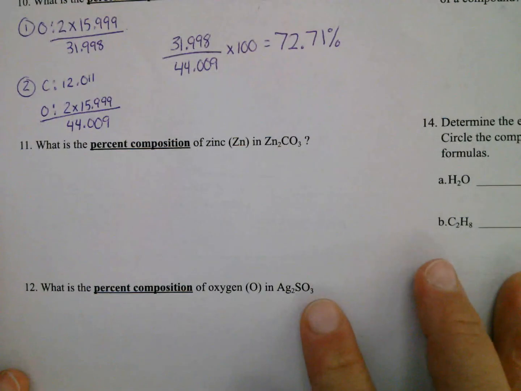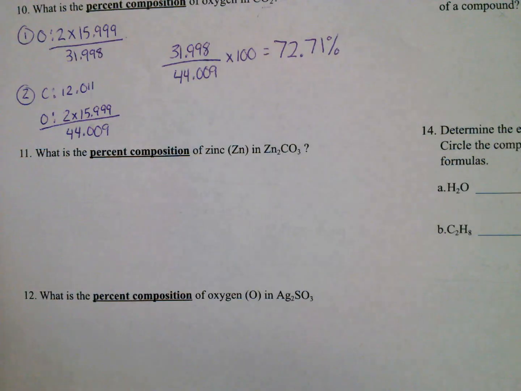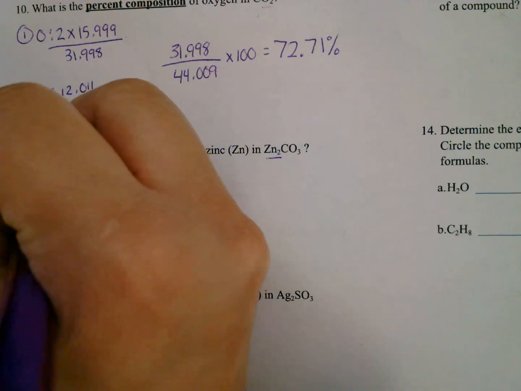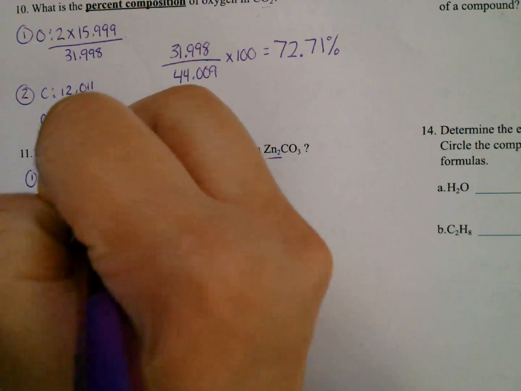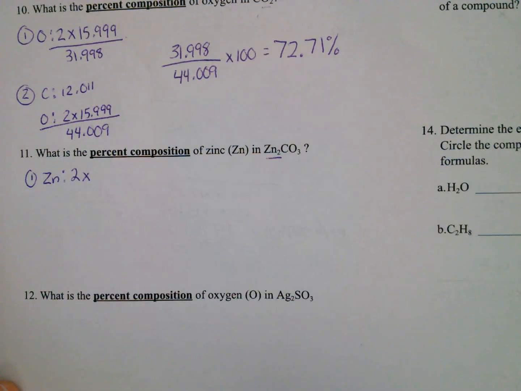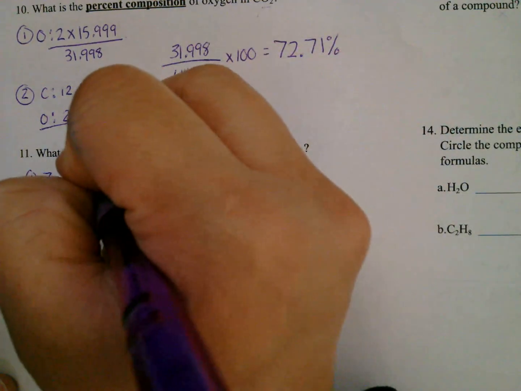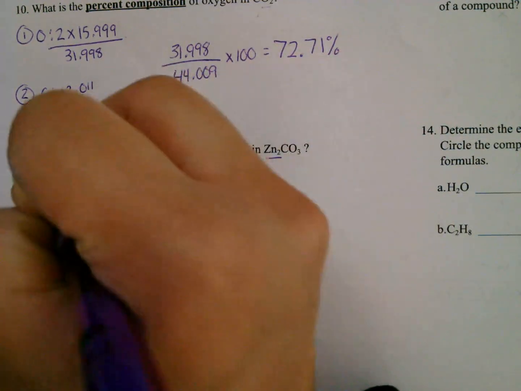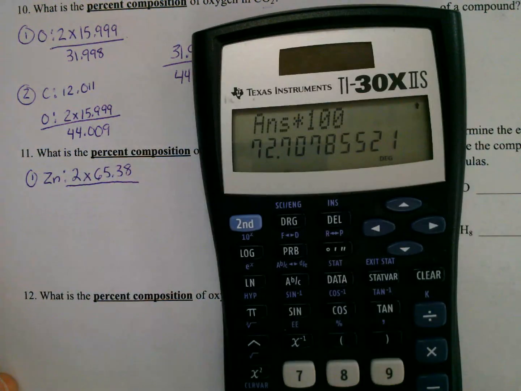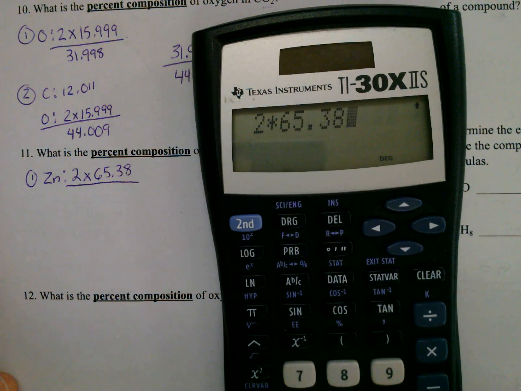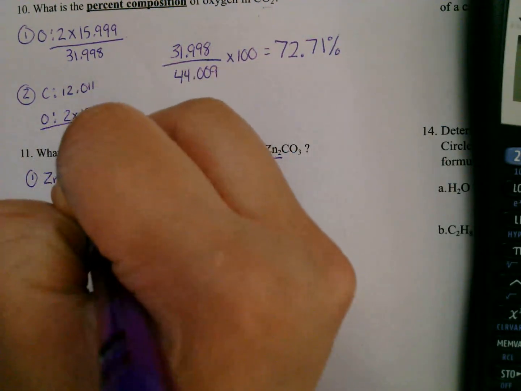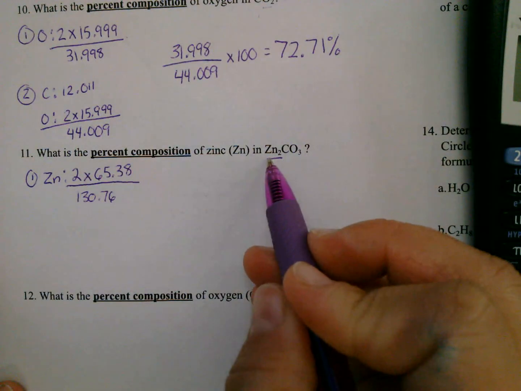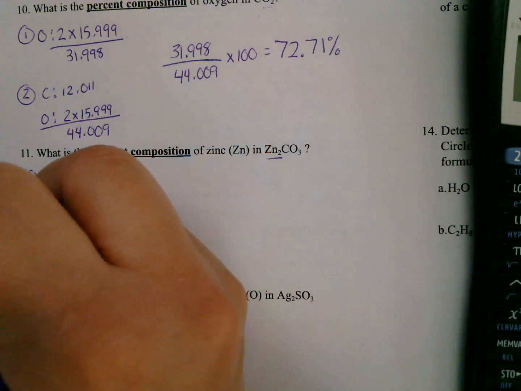Number 11, what's the percent composition of zinc in Zn2CO3? So again, first step, let's find the mass of zinc. For zinc, there's 2 of them. So I'm going to do 2 times the mass of zinc, which is 65.38. That's 130.76.